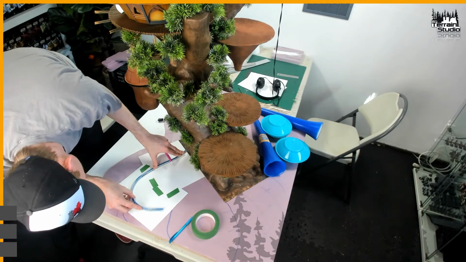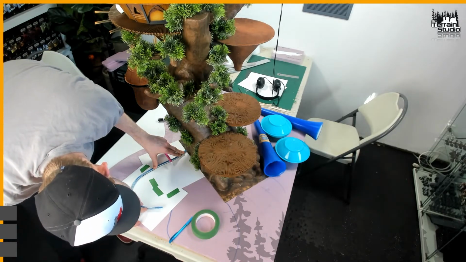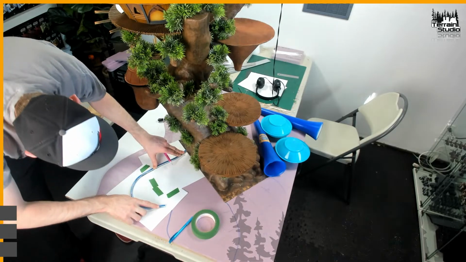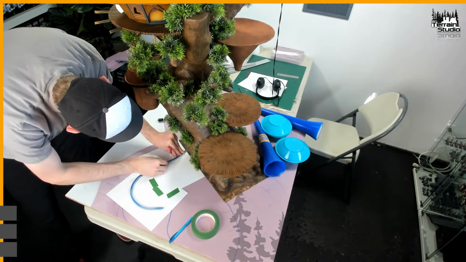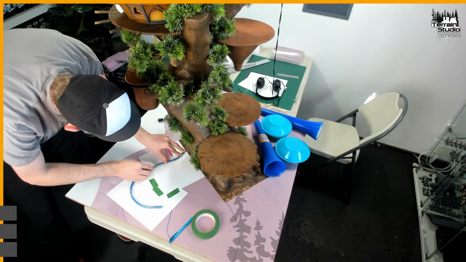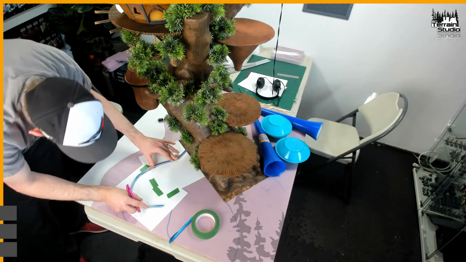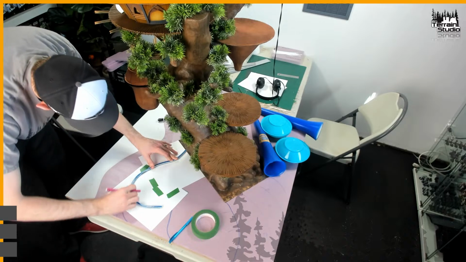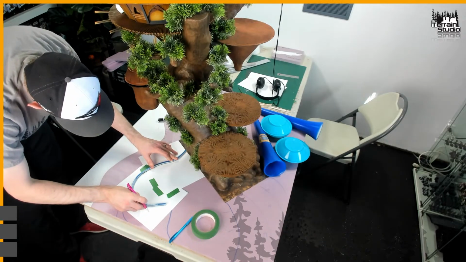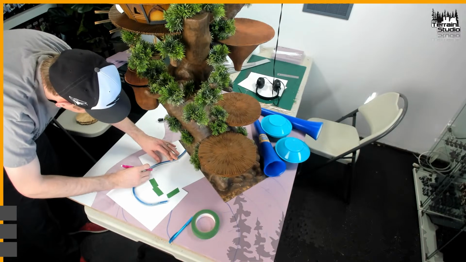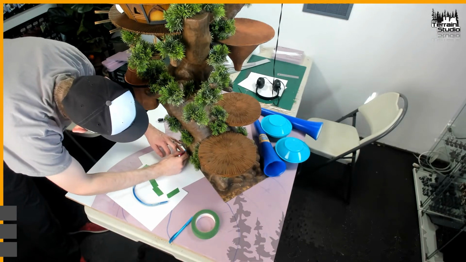I do want to have some sort of cool bends in this, because I want it to be a cool feature. So I might put a little bit of a bend there, then bring it out in a more standard curve here, and then maybe kick it in and flare it out a little bit. All right.